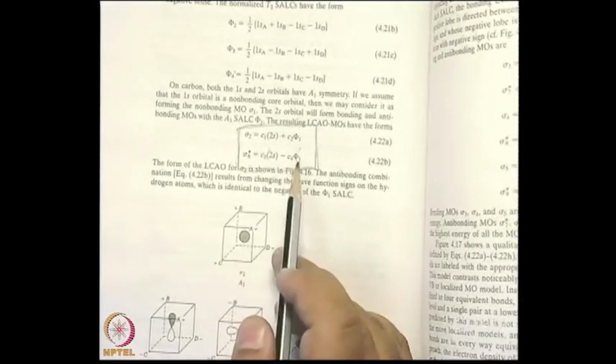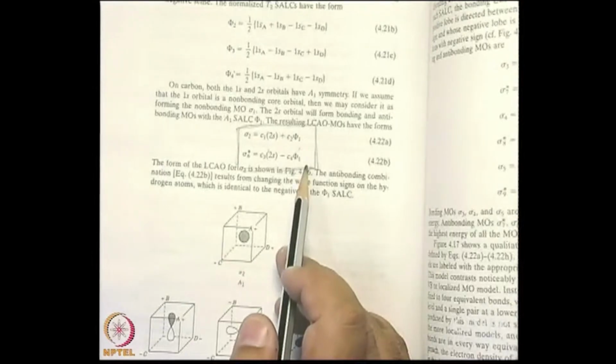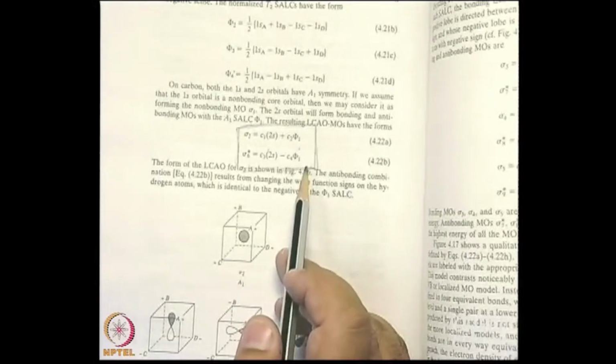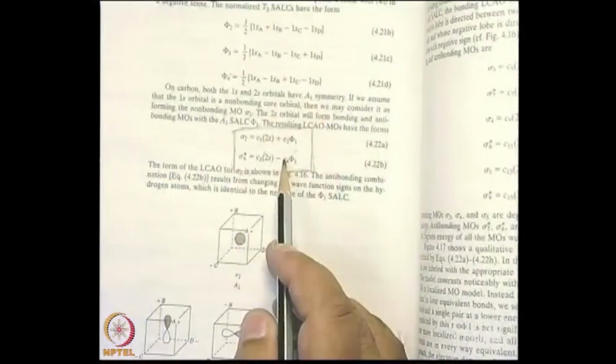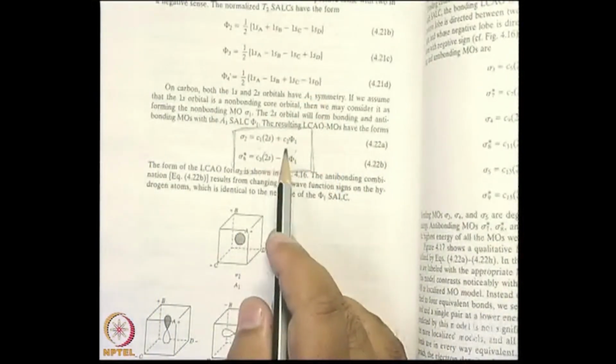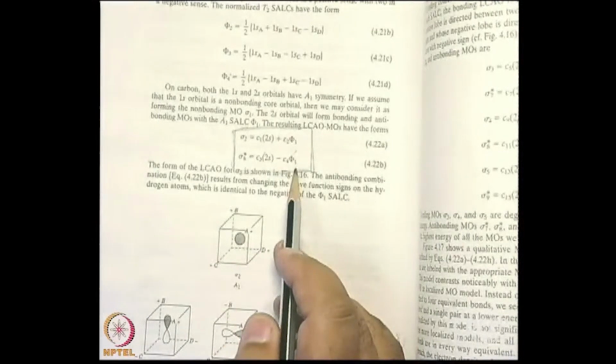I do not know what is C1 and C2. C1 and C2 remain to be determined. Okay, and that is something that I cannot determine from simple symmetry arguments. That is where your computational chemistry CH4 to 5 comes in. CH4 to 5 is not computational chemistry, but chemical bonding nevertheless. CH4 to 5, CH504. 504 is definitely a computational chemistry course. That is where they come in for determination of the coefficients. But this is the kind of combination that I need, right? So already constructed two MOs.